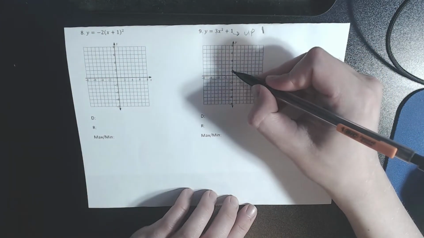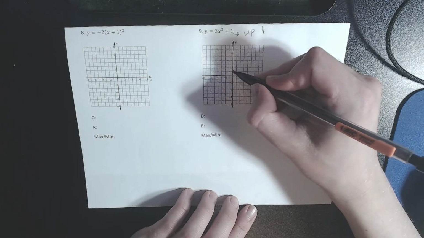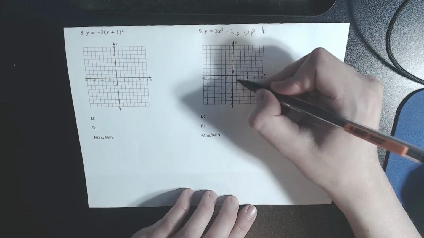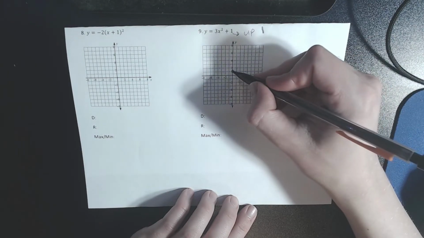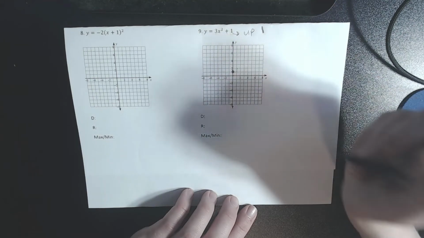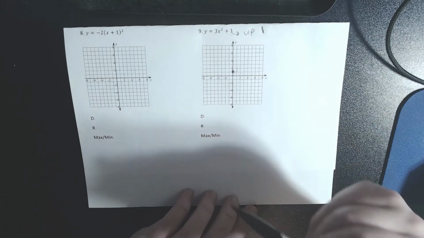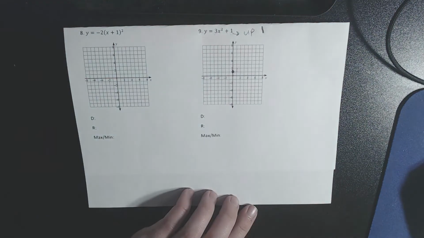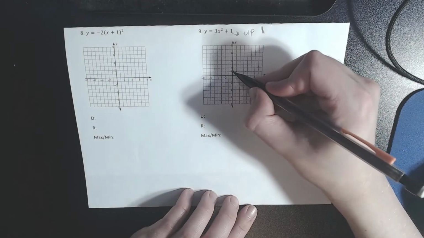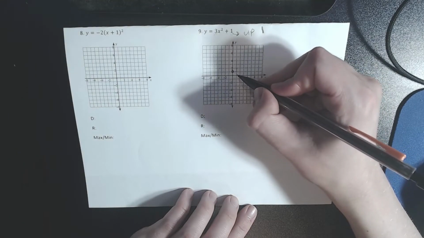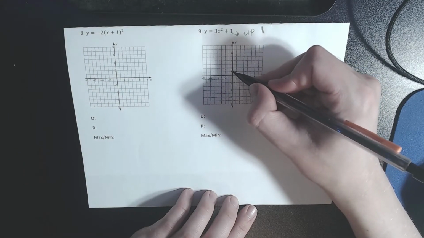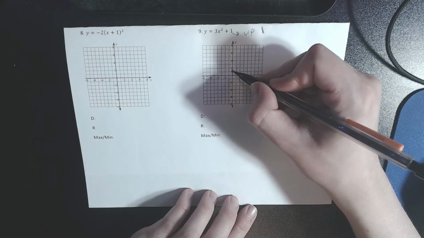Now typically when we've been graphing these before, we went over 1, up 1 on both sides, right, or up 1 over 1, either way, right? Now for this, where there's this 3 out here, that's going to be timesing our distances by 3. So typically I go over 1, up 1. We're now, instead of going up 1, we're going to go up 3, okay?